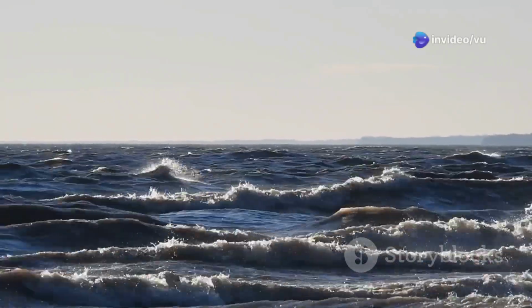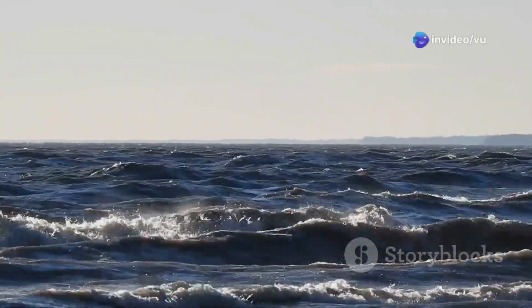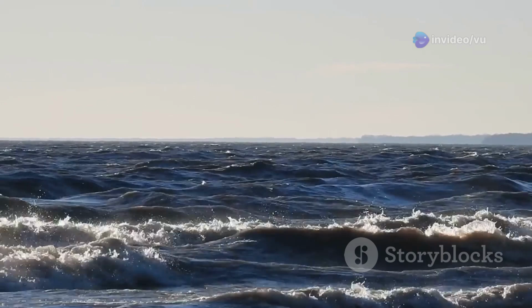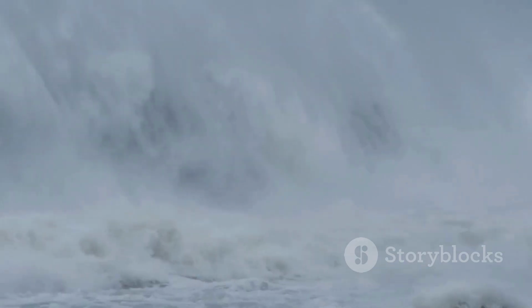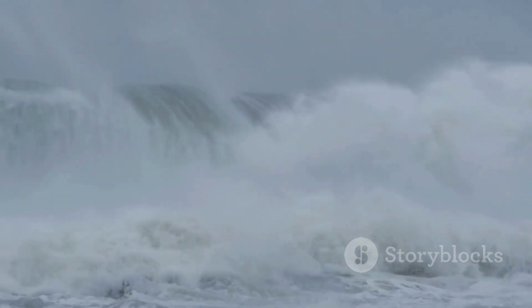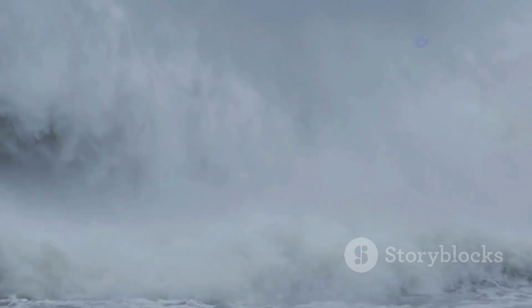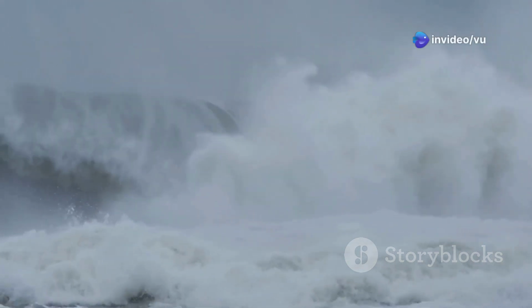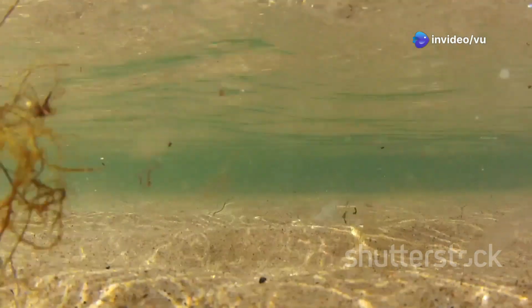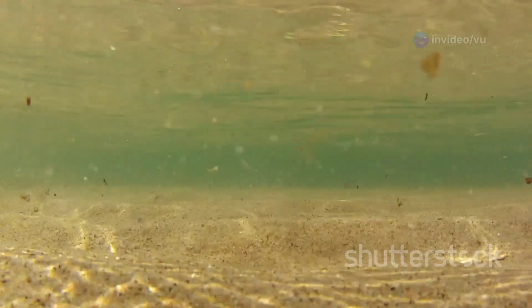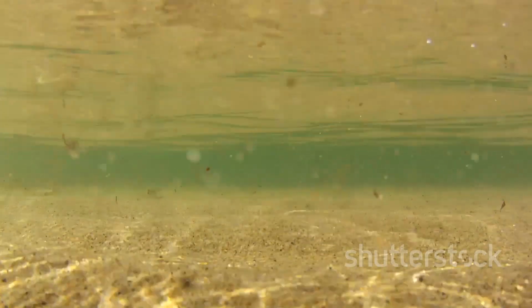While wind is the driving force behind everyday ocean waves, creating the familiar sight of waves crashing on the shore, tsunamis are a different beast altogether, possessing a power and scale that far surpasses regular waves. These massive waves are not caused by wind, but by sudden and powerful geological events that displace large volumes of water, often with devastating consequences.